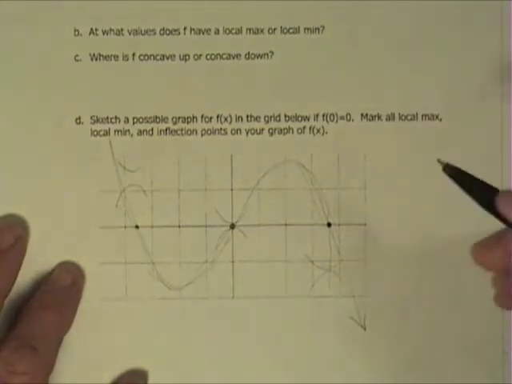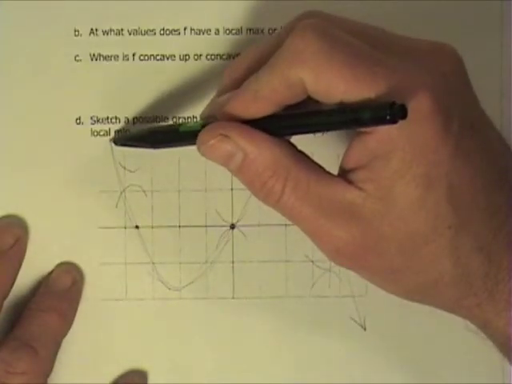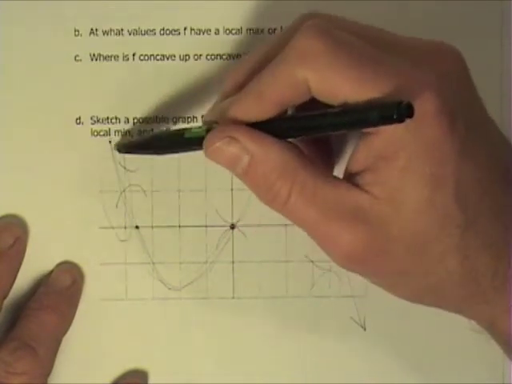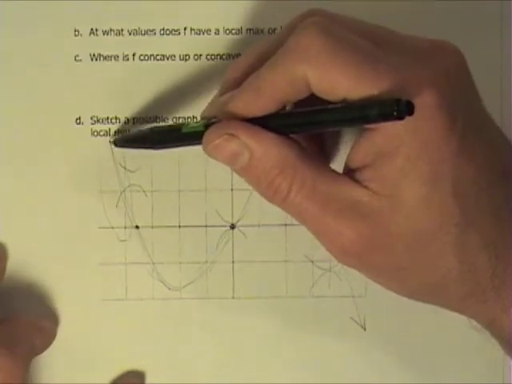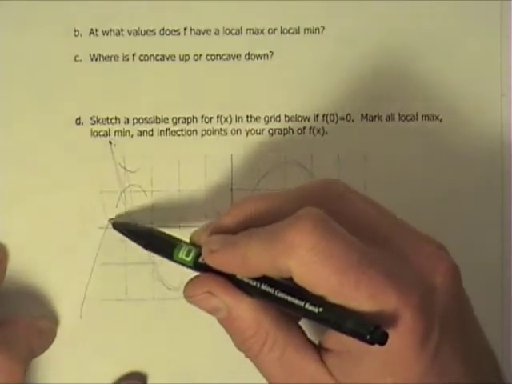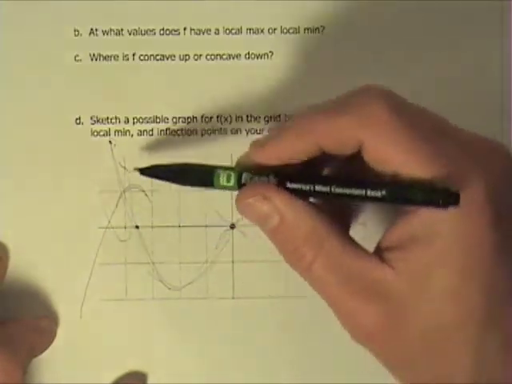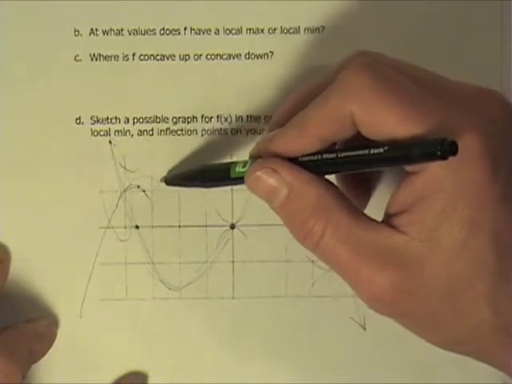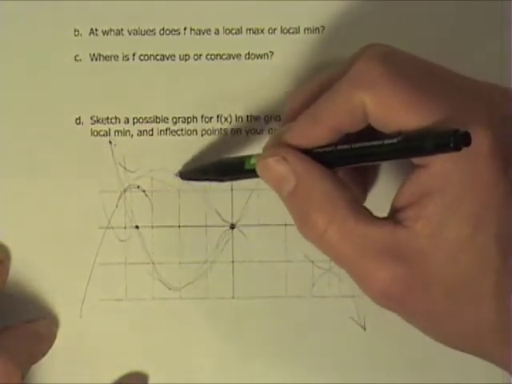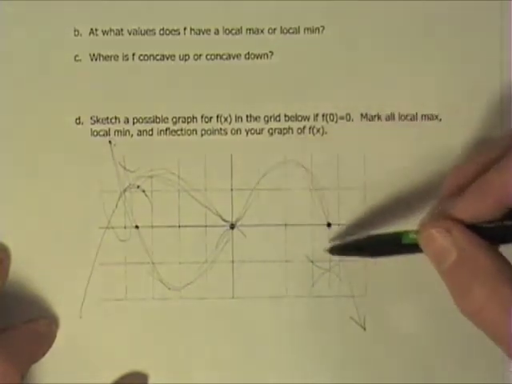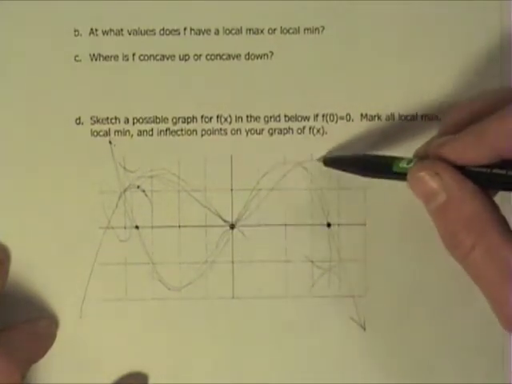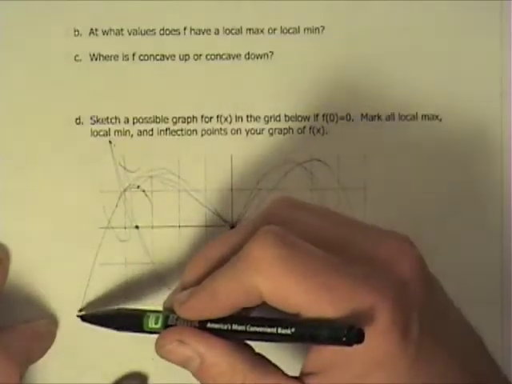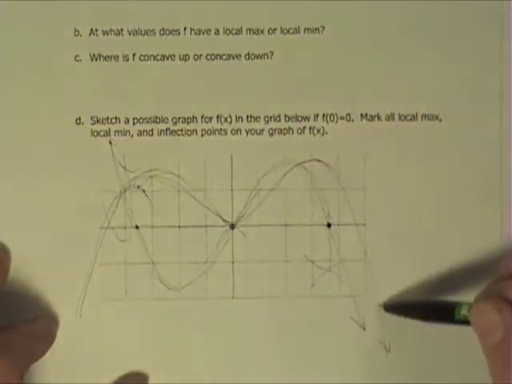Well, I also know that the derivative here is positive, right? So less than 3.5, my original function has a positive slope. So it's got to be aiming up to get to this. So that's going to be a relative maximum point there. Then it's going to go down and be a relative minimum, and then it'll have to be a relative maximum again here at 3.5. So a possible function is something like this.